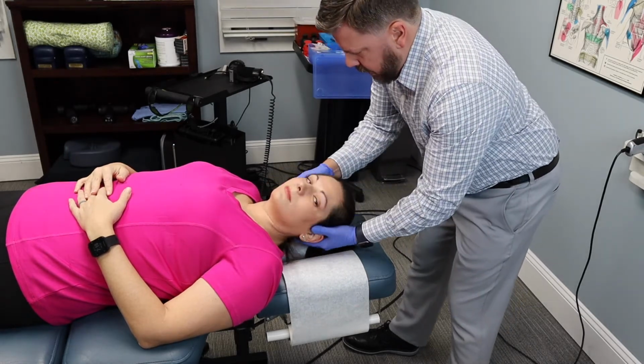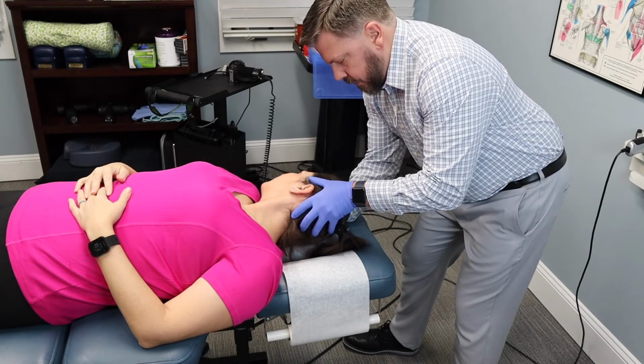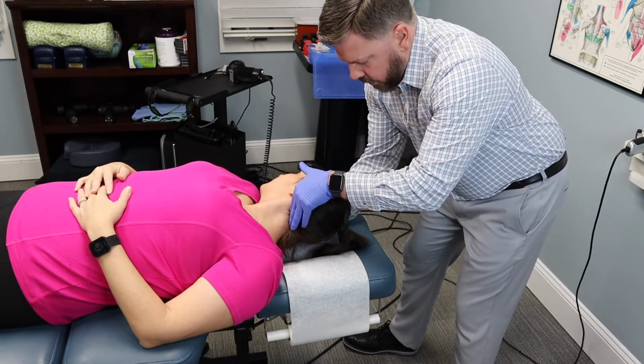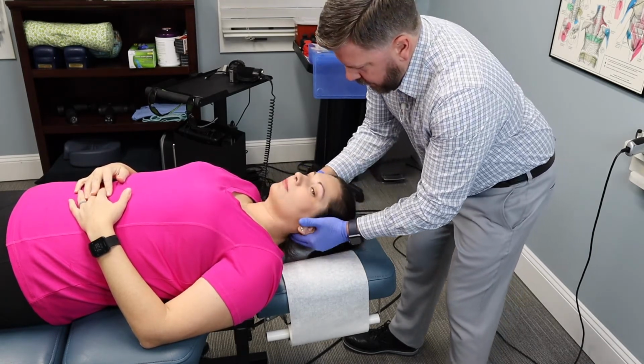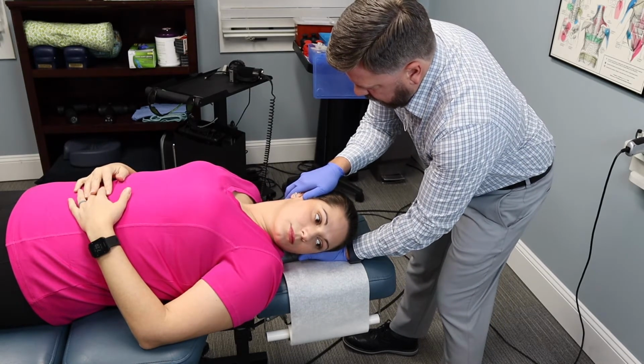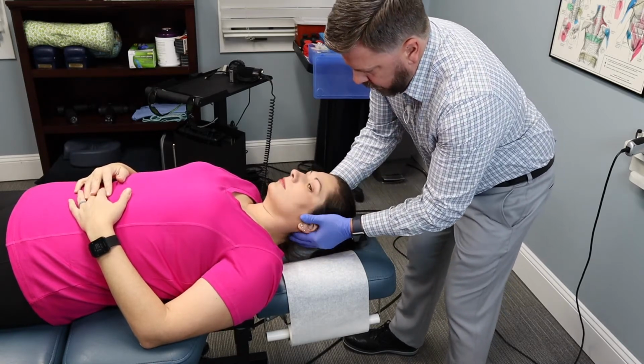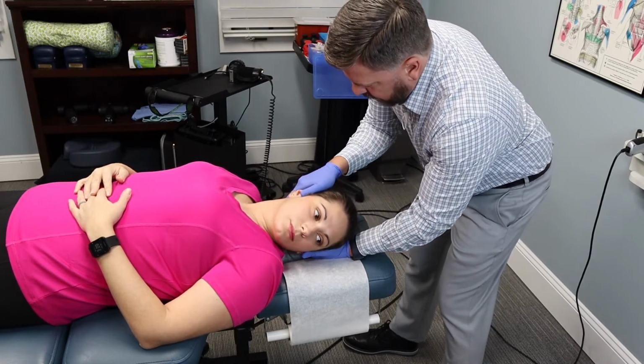Good. And then we're going to come back and treat it again. Good. And to show you over here, we're going to contact that muscle, and then we're going to rotate. A lot of times when patients are really tight up here, they'll have some limited range of motion turning their head left and right, or that can trigger a headache. And so this is going to help with that.